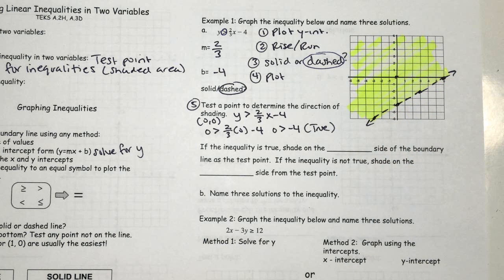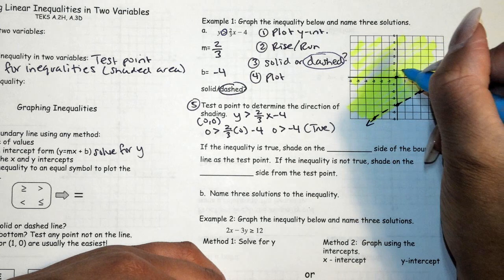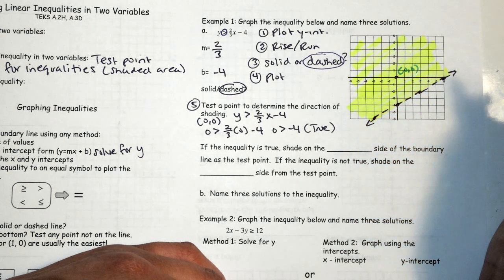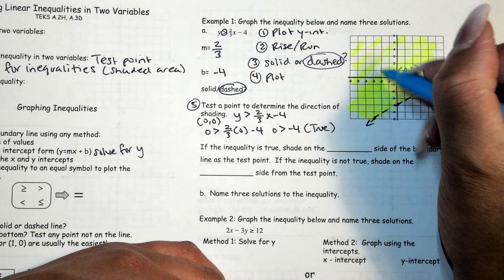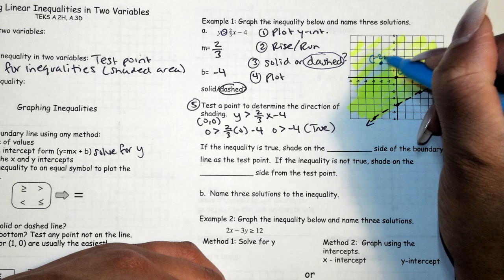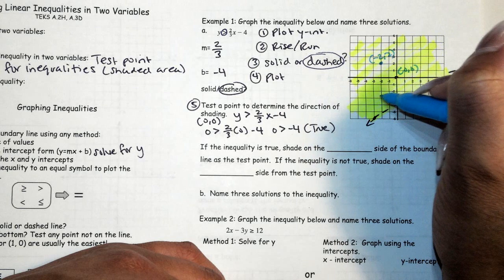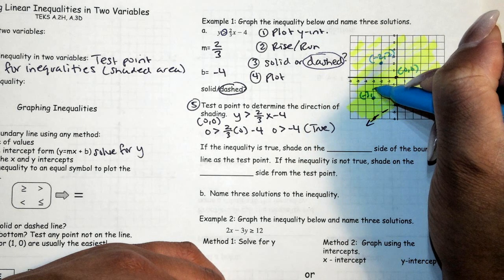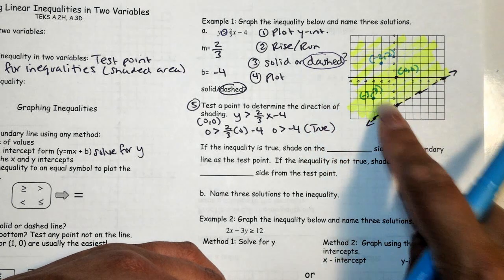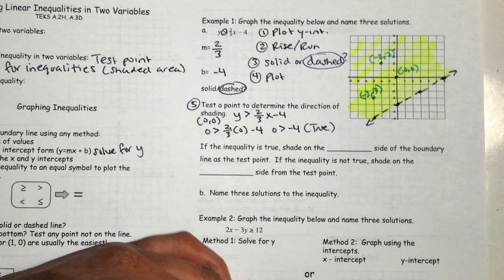Okay, you may use a highlighter or a pencil to shade. I'm shading everything above. Now I can name 3 other solutions. I can choose (0, 0) as one. I can choose (-2, 2) as a solution. And I can choose maybe (-3, -3). So here are 3 solutions that make this true.